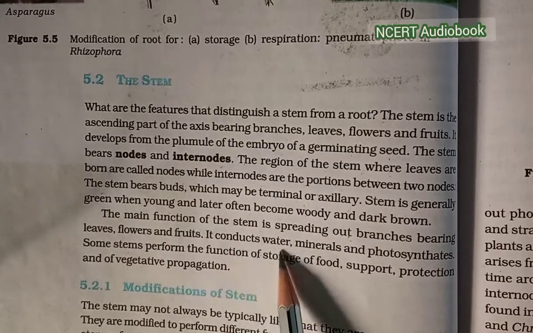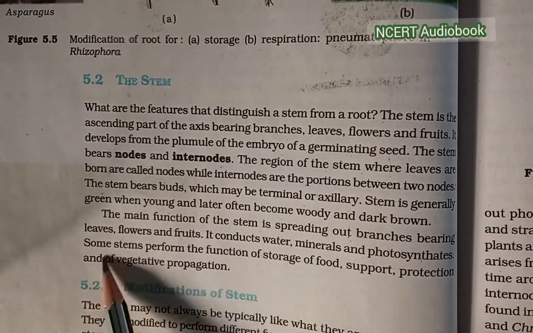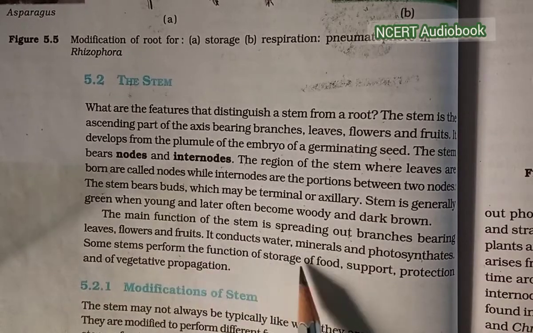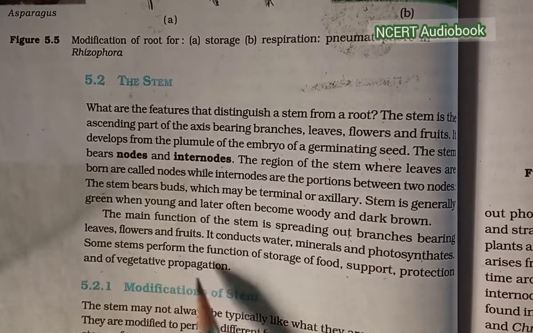It conducts water, minerals and photosynthates. Some stems perform the function of storage of food, support, protection and vegetative propagation.